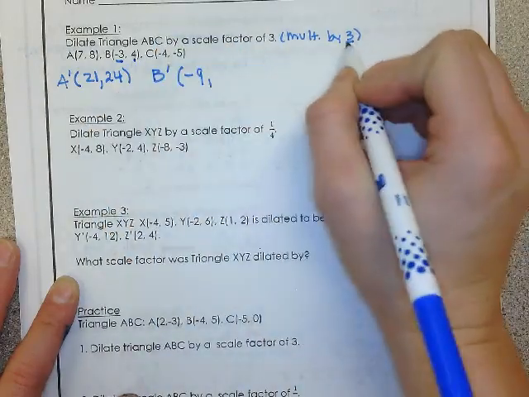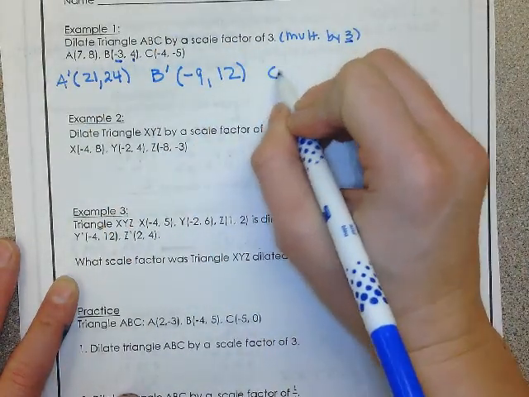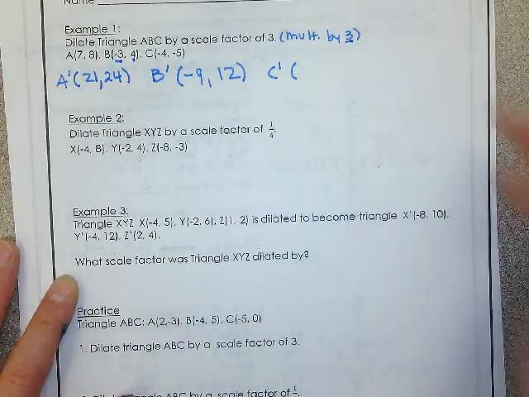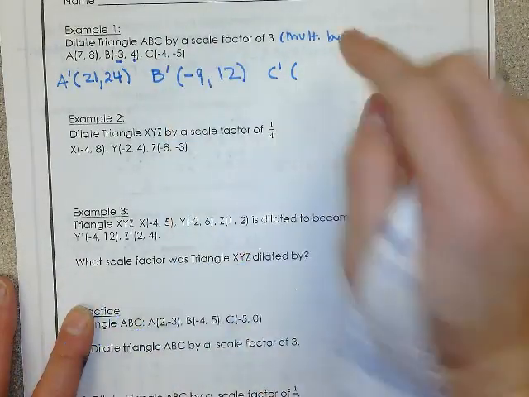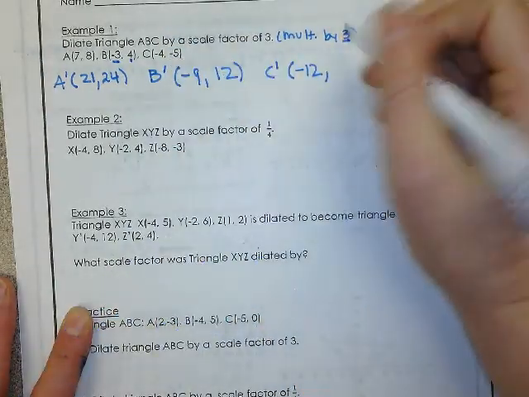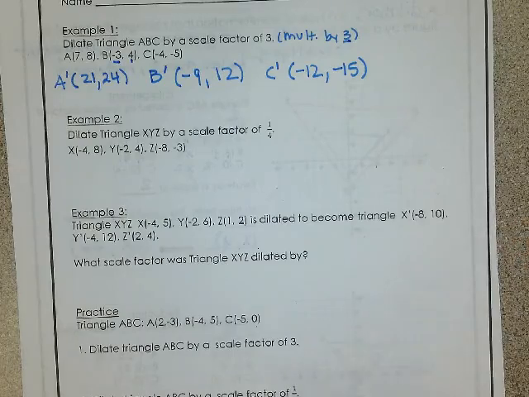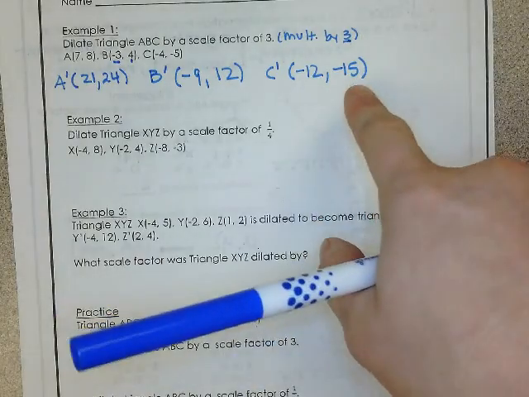And 4 times 3, 12. C prime, -4 times 3 is -12. -5 times 3 is -15. So you're just multiplying all your numbers by your scale factor.